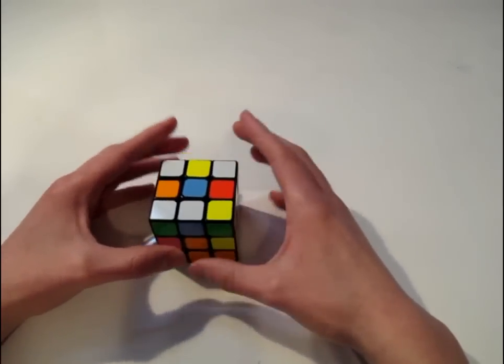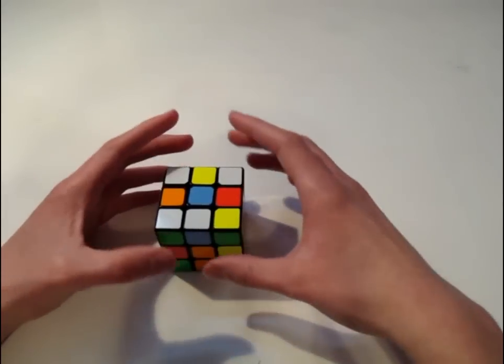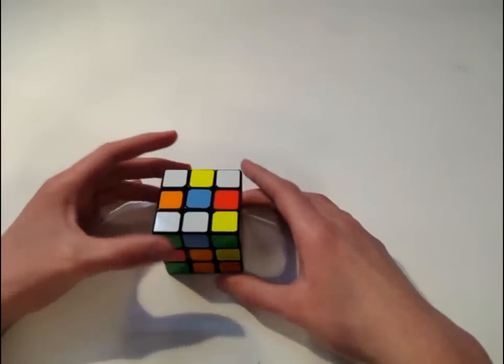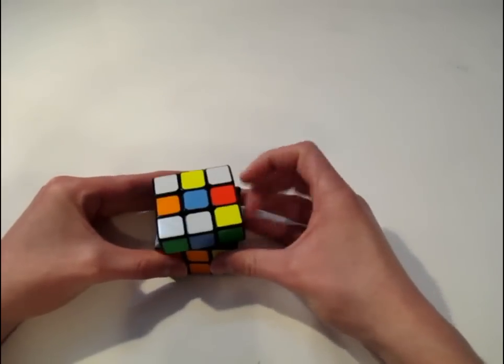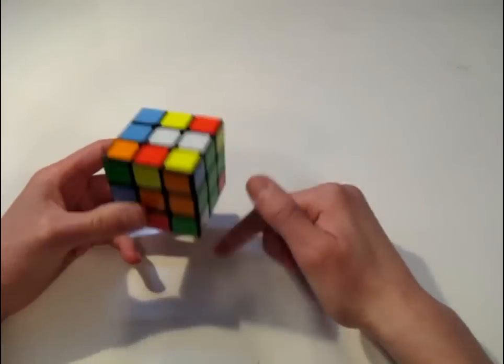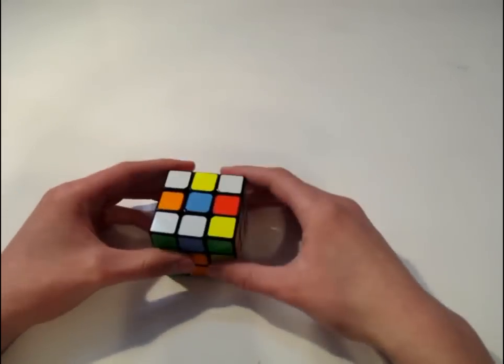So before we get started, I'm going to present an idea of a workspace. The workspace is basically the top layer in this case. I can turn the top layer as much as I want without affecting these bottom 2 things that we're trying to solve.